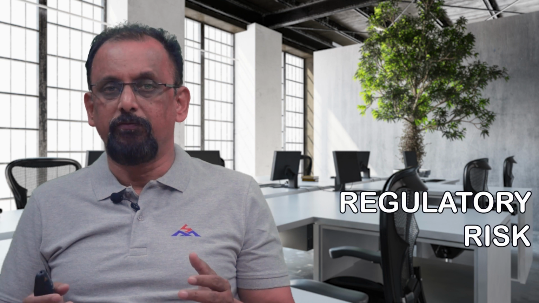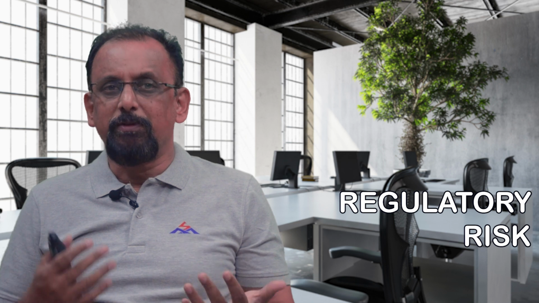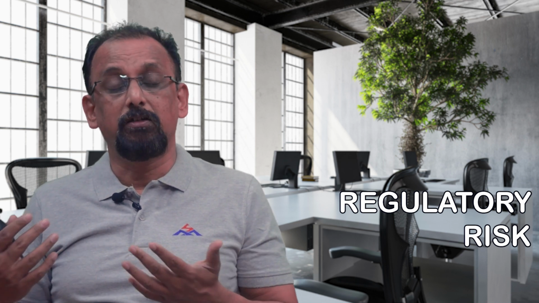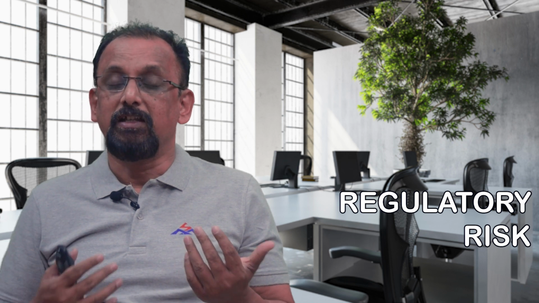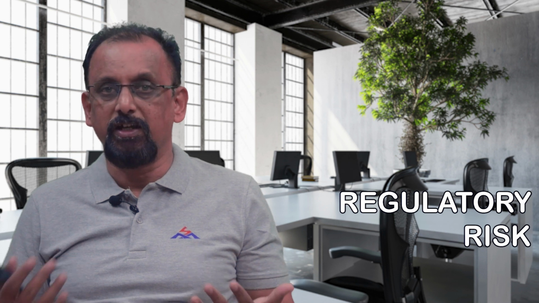The fifth important risk in derivative products is regulatory risk, which is around enforceability of the contract. So there might be jurisdiction issues. You have entered into a contract with a counterparty in, let's say, the UK, and the jurisdiction is the UK, which means that there is a huge cost of settling that dispute in the UK, for example, for an Indian company.